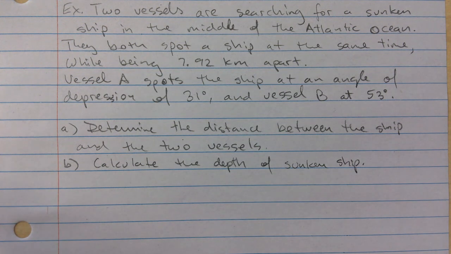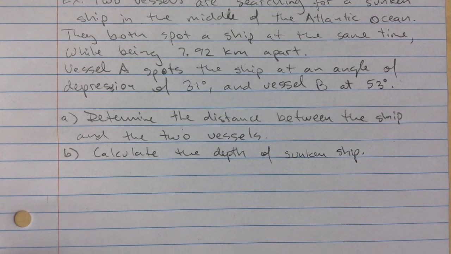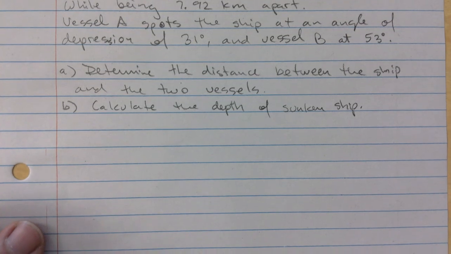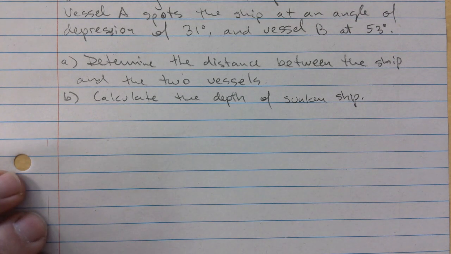And here some of the knowledge of parallel lines is going to creep in. You will see it. It's going to be helpful at times. Just have to make sure when to use it.